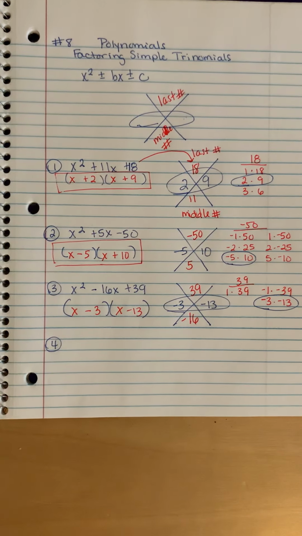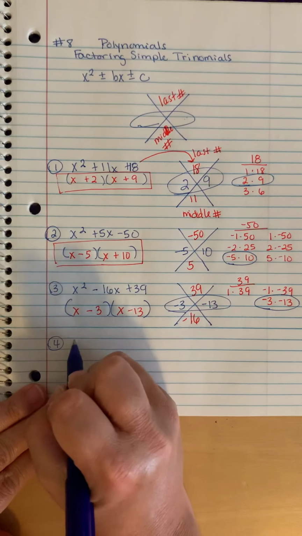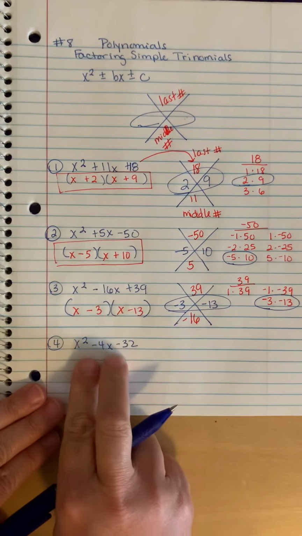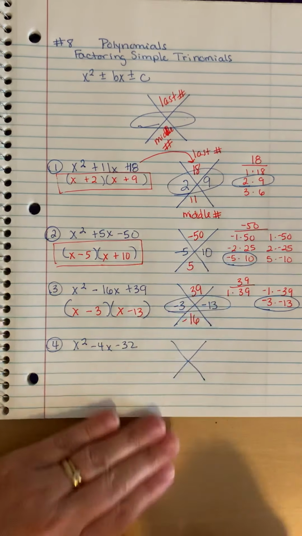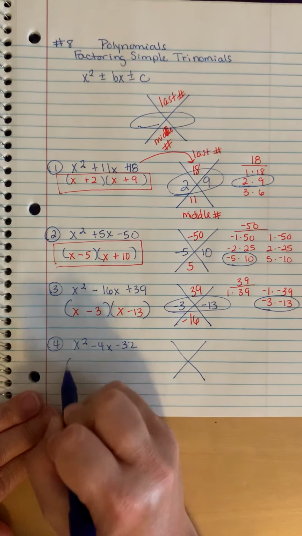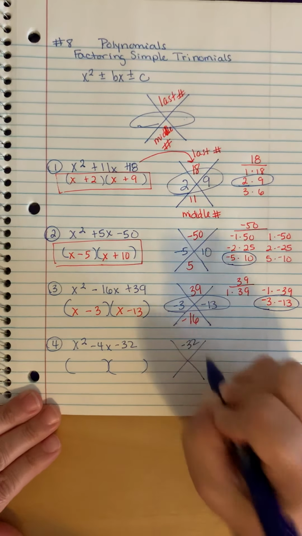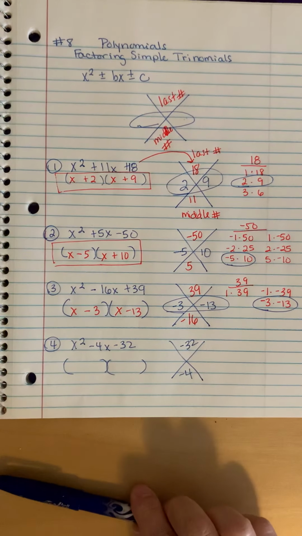Number 4, and remember I said I was going to show you an example with all the positives and all the negatives. So this would be x squared minus 4x minus 32. And this is an example with two minus signs. Make your x. So what times what gives you negative 32? That number needs to go on the top, and negative 4x needs to go on your bottom.